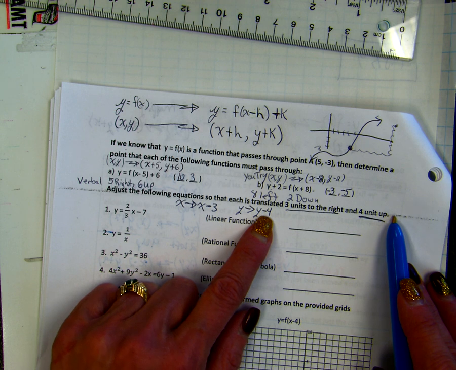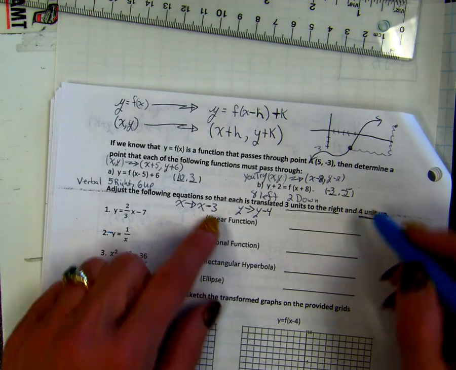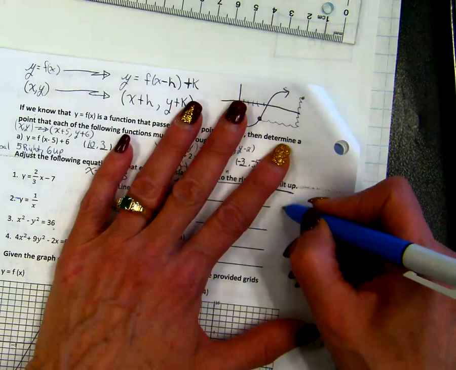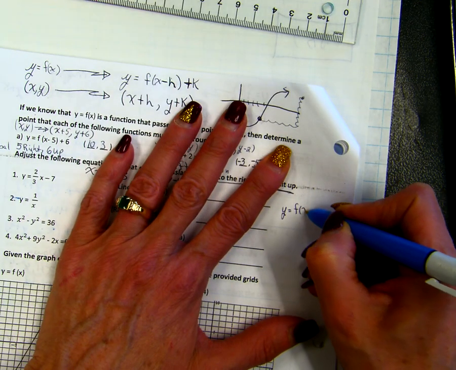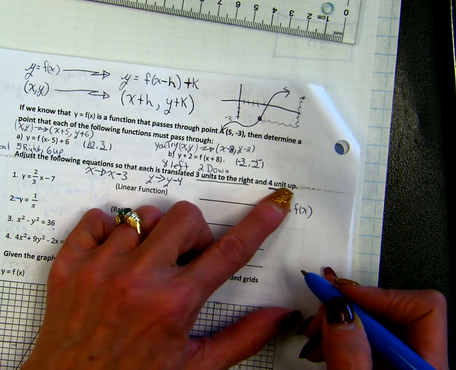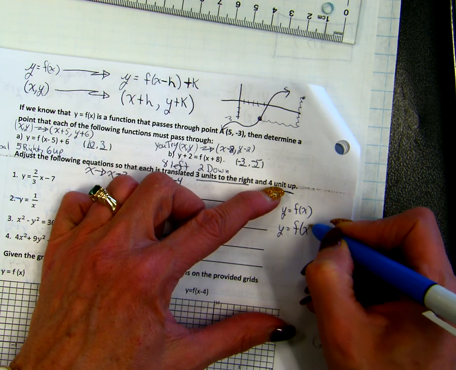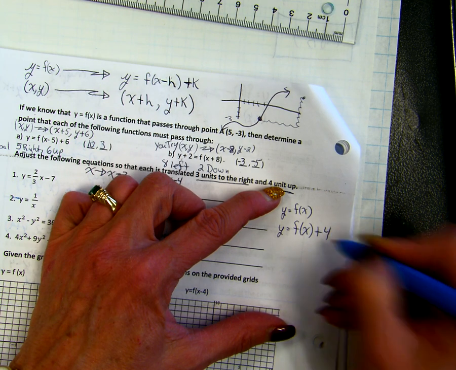You're getting mixed up between implicitly and explicitly defined. Because if you had y equals f of x, I'll just write it right here, and I wanted to move that 4 units up, then you're probably thinking you want this.